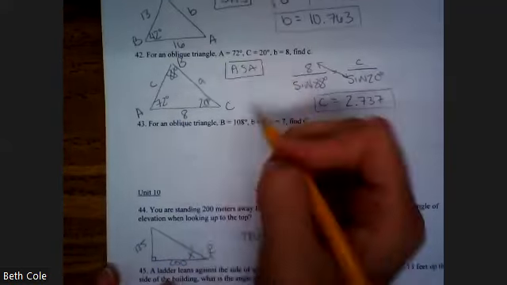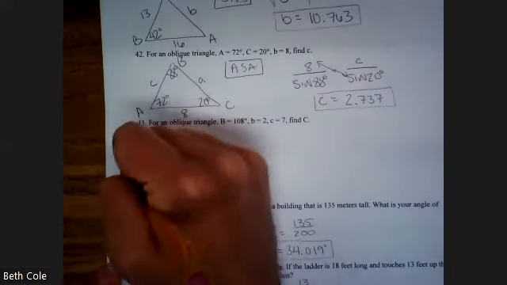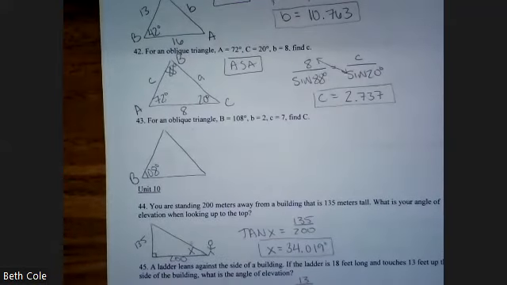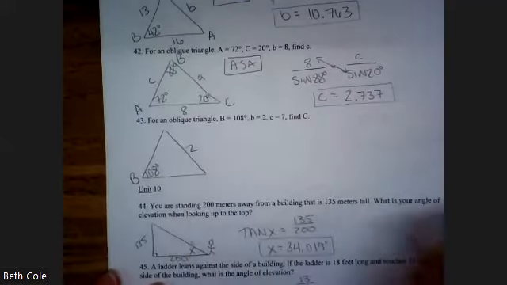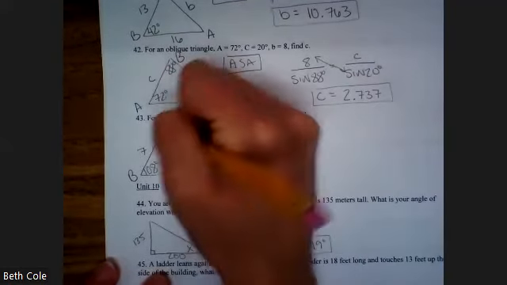All right, last one. Draw yourself a triangle. I realize this is an obtuse angle. I guess you could draw it as obtuse if you want, but again, it just doesn't matter. It's not ever going to be perfect anyway, so I usually just don't worry about it. Little b is 2, and then little c is 7.